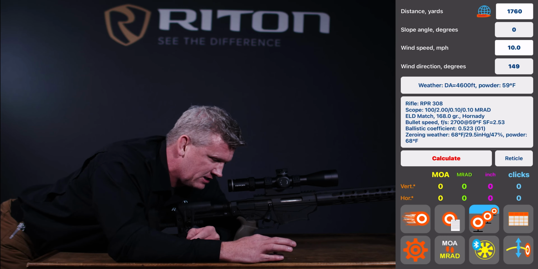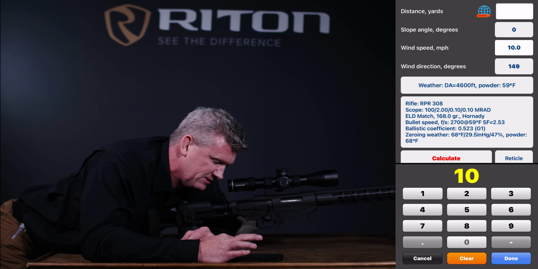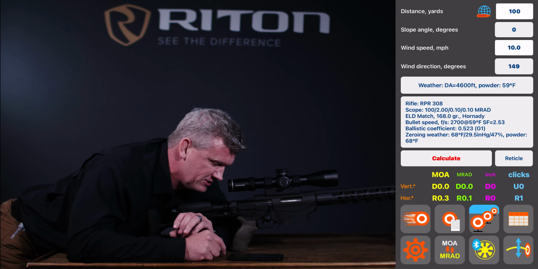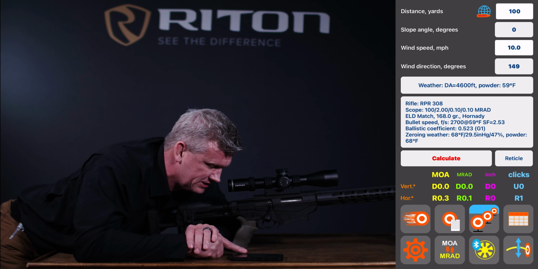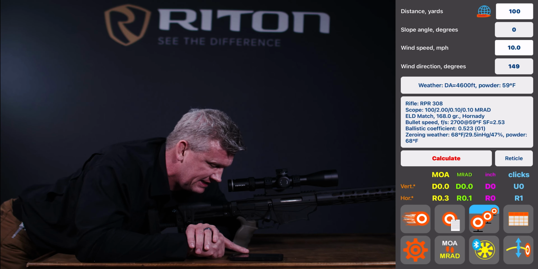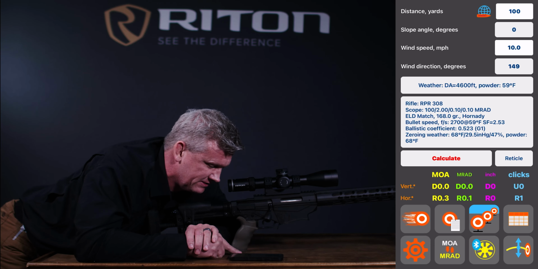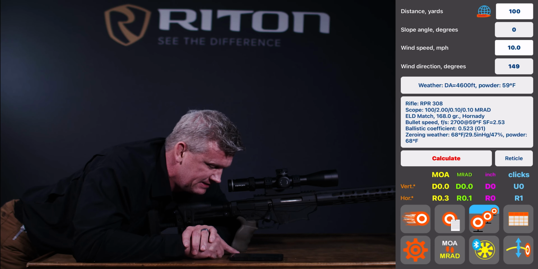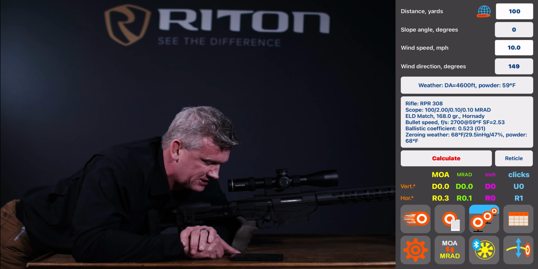So now our distance in yards, let's just put 100 yards in there and see what happens. 100 yards, calculate. Well, you can see that my vertical and horizontal down here just under calculate all say 0, right? And that's because for the drop it says 0, and that's because we're zeroed at that range. There's a horizontal measurement here. That's based on Coriolis and spin drift.